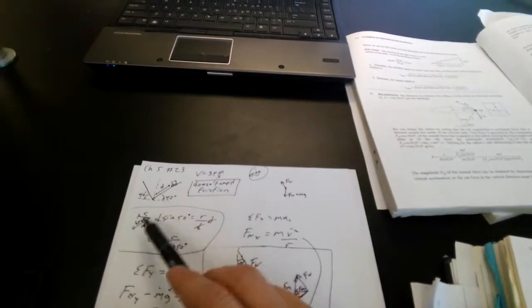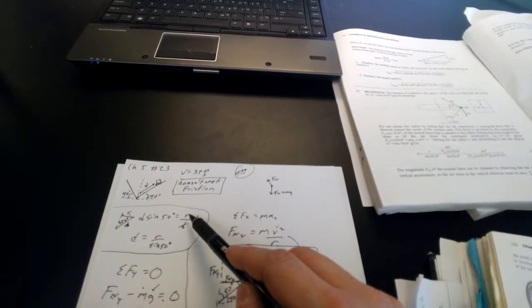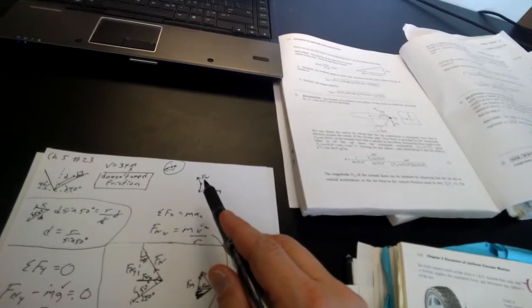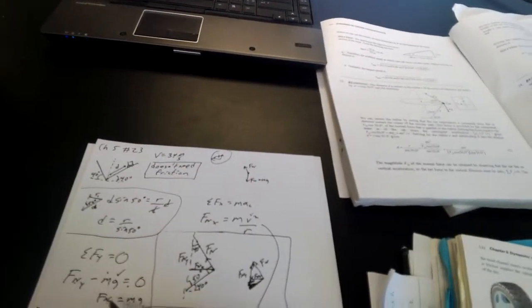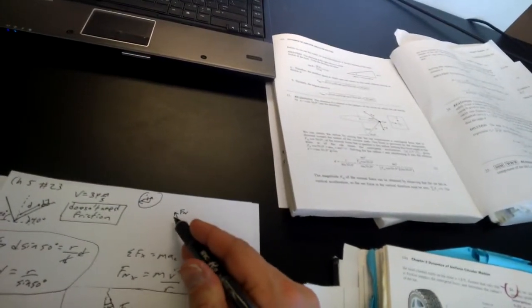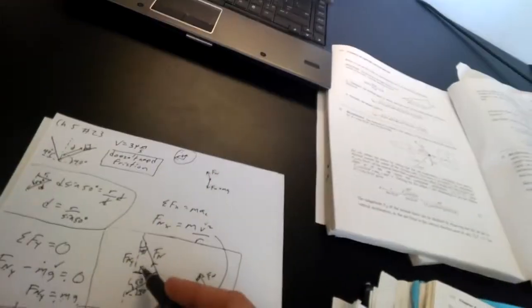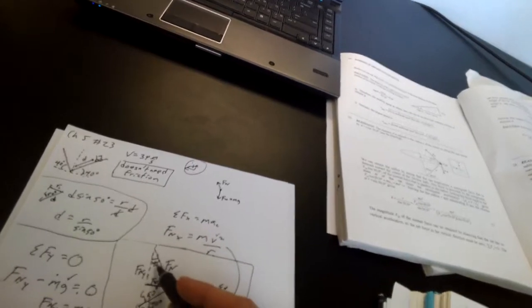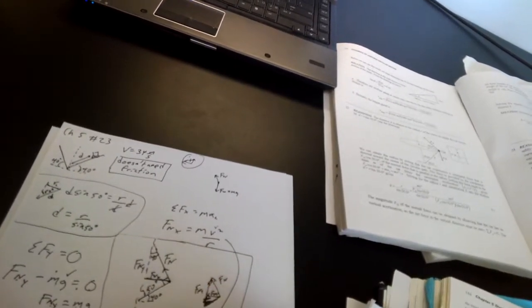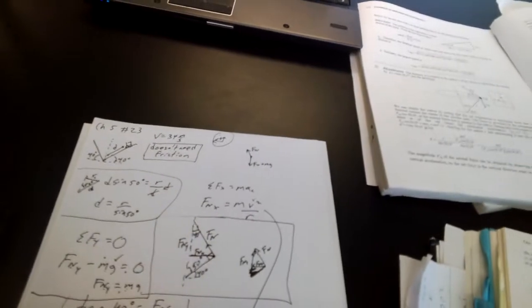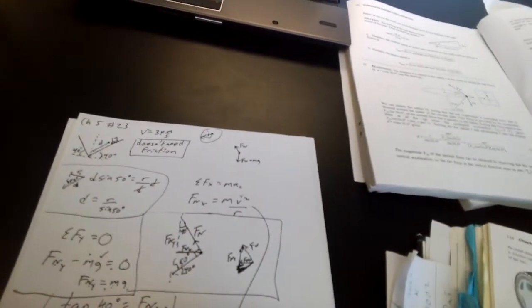D, sine 50 equals the opposite over the hypotenuse. That's right. Check my y direction. That's right. Check my x direction. Only one thing in the x. That's right. Check my tangent here. Double check my angles in here. So if this is 50, yeah, that's 40. So tan 40 equals the opposite, x, over the adjacent. That's right. So multiply by both sides. That's right.